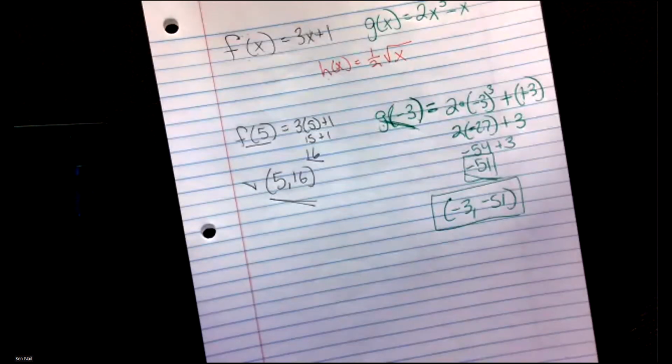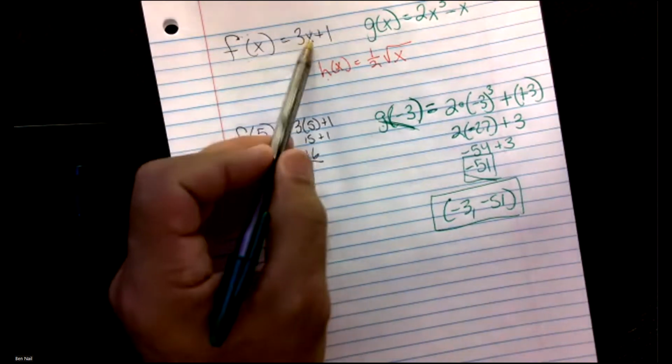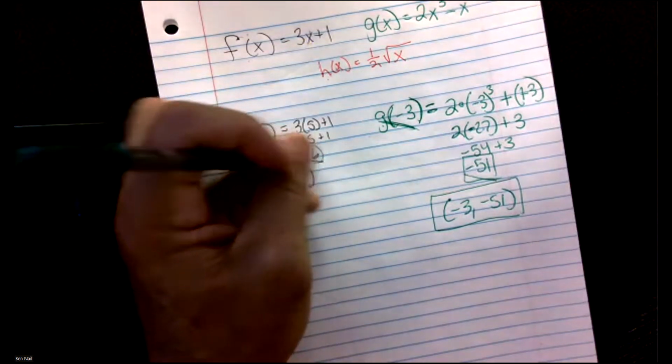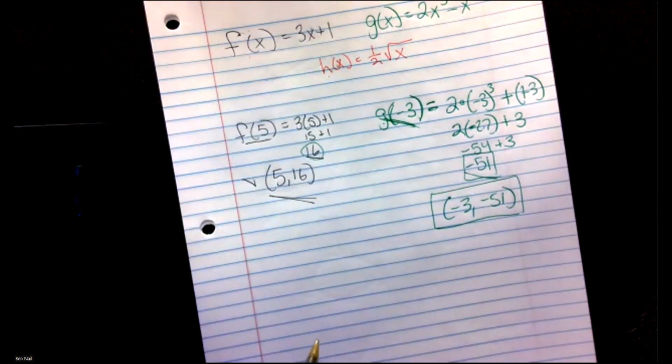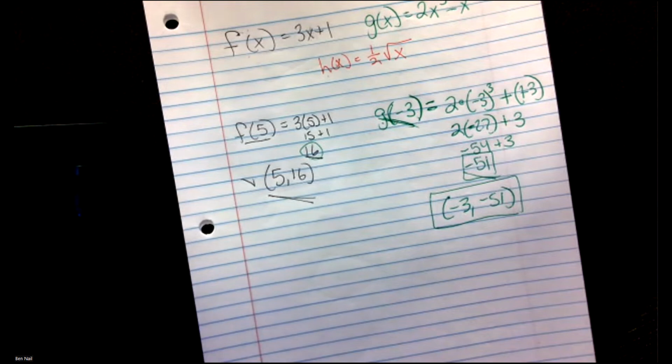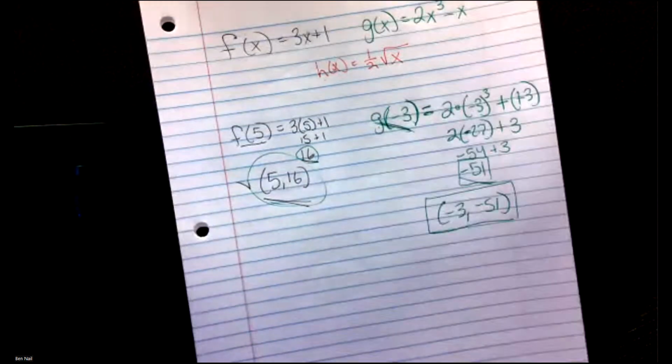There are a handful of times where they want you to evaluate various functions for various inputs. You just plug that number in, get your output. If they ask you, what does that mean in terms of input and output, that's the coordinate.